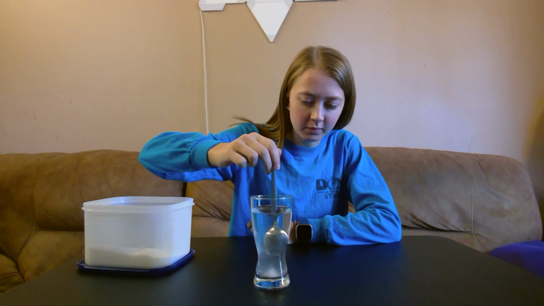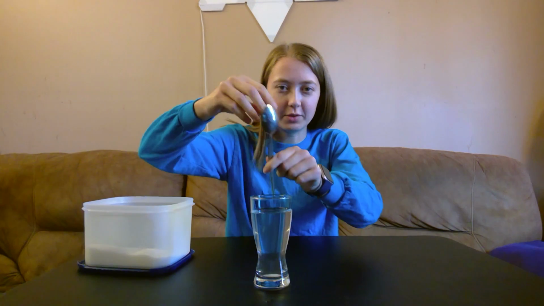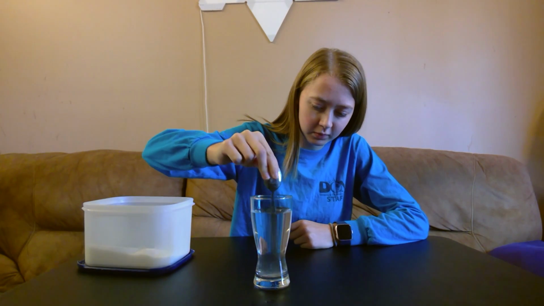I'm going to mix it up. So I've mixed my sugar into the water. Am I going to be able to get that back out? No, that sugar's dissolved in the water. And since it's dissolved in the water, is it a mixture or a solution? It's a solution.